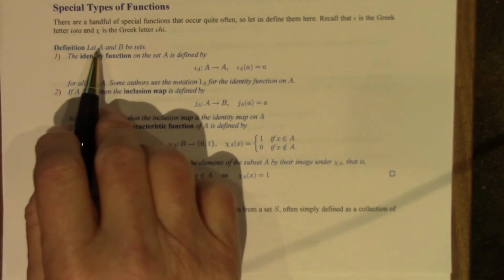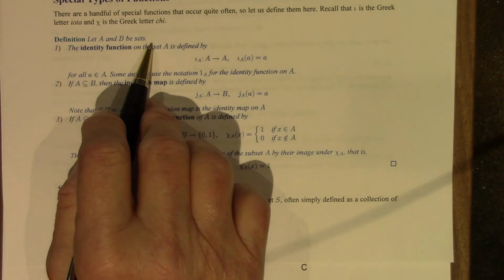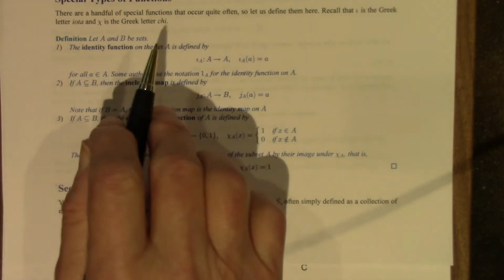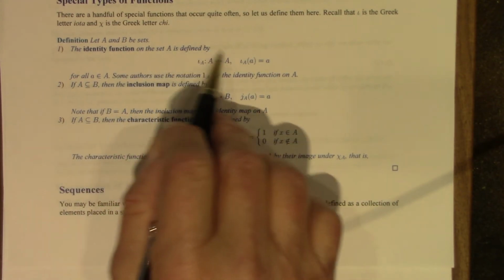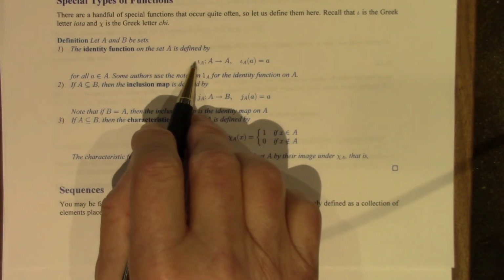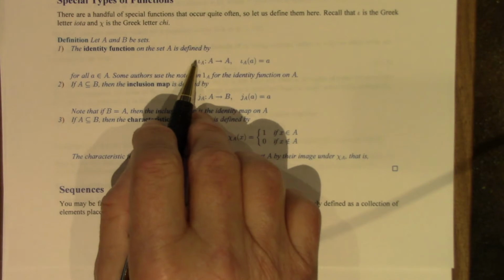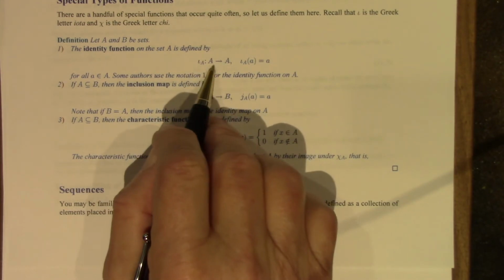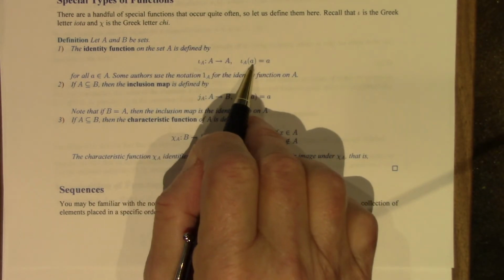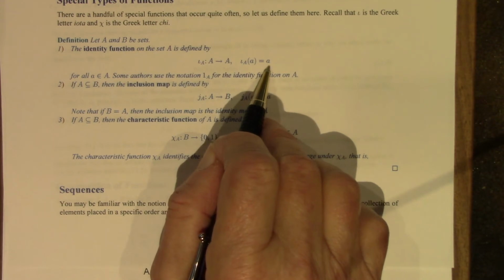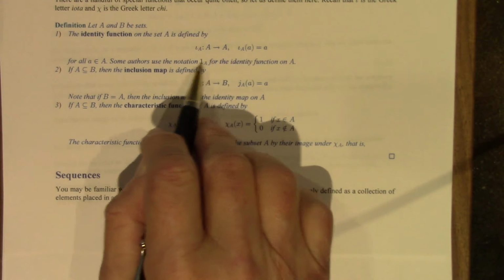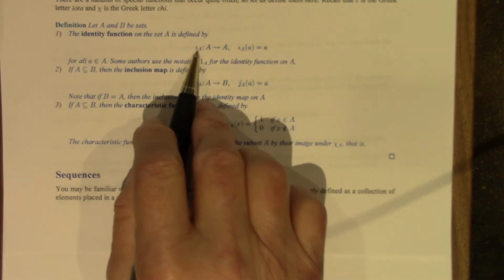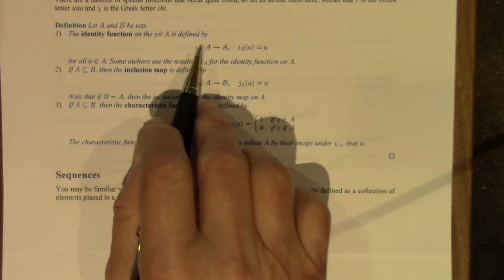So anyway, let A and B be sets. The identity function on A, so this has nothing to do with B, is defined by, I use the symbol iota sub A. It's a function on A, and it just takes every element to itself. It does nothing, basically. Some authors will write this as 1 sub A, but I prefer the Greek letter iota.